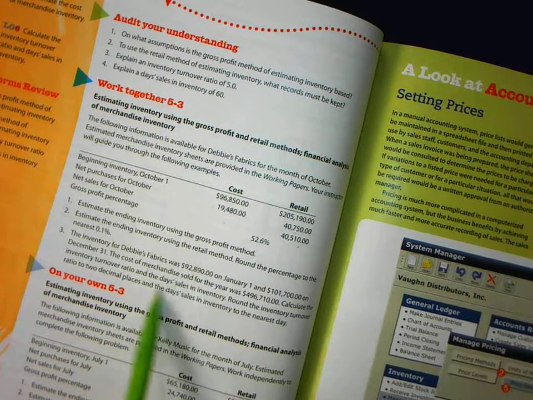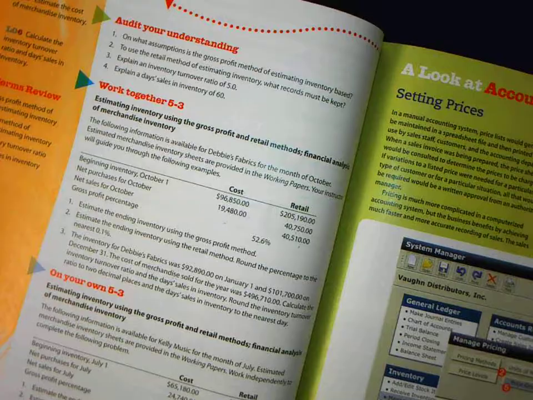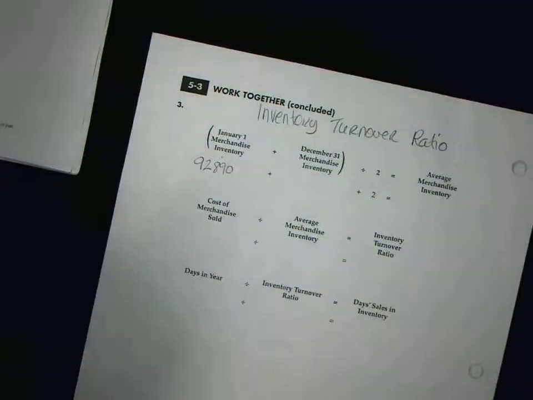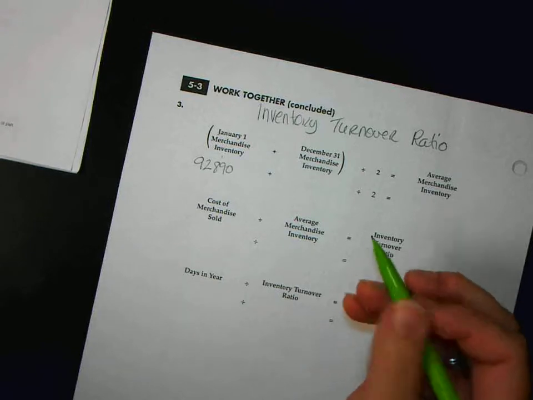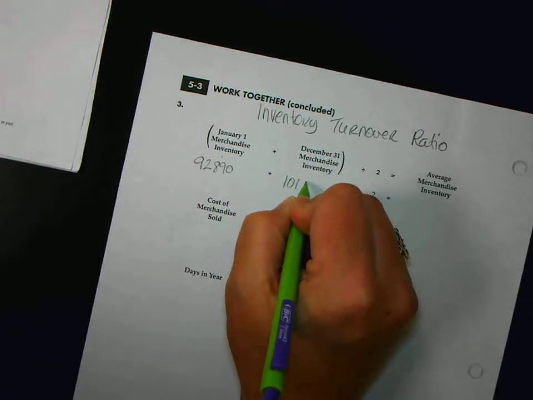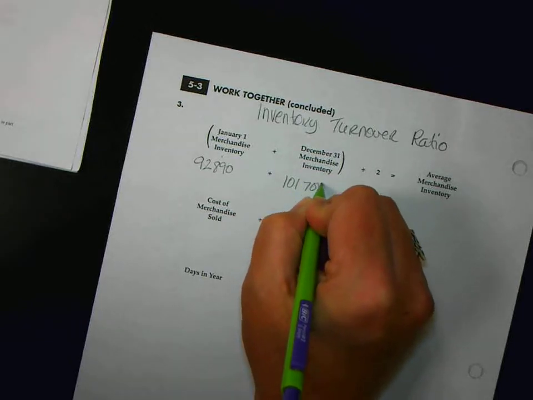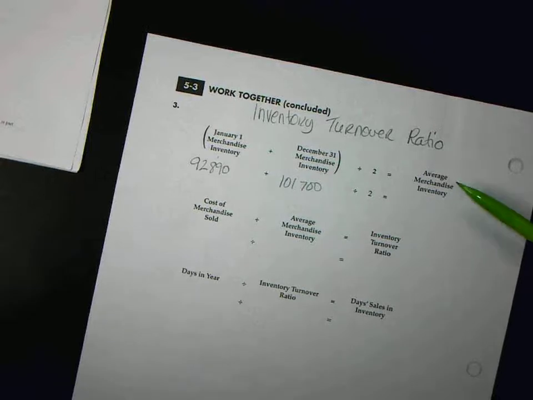This is where we are. Okay, so we're getting our numbers here. We're not getting these numbers anymore. All right, 92,890 on the 1st and 101,700 on December 31st.